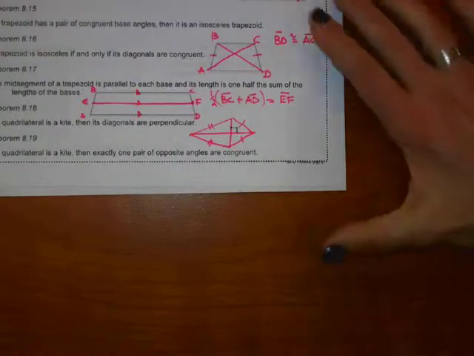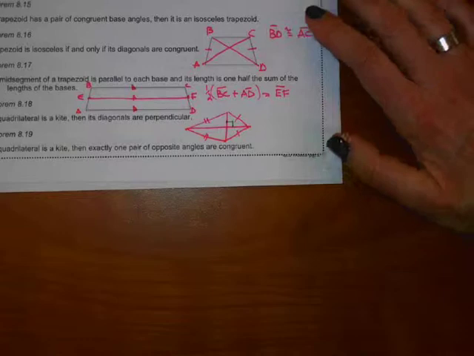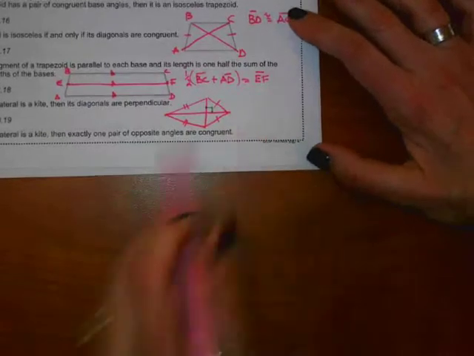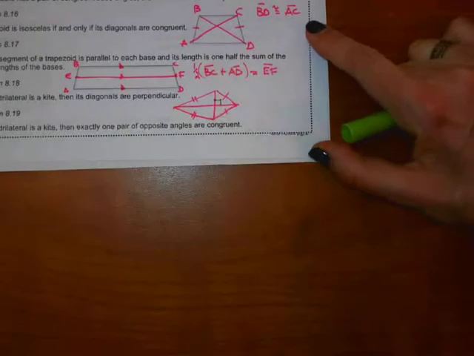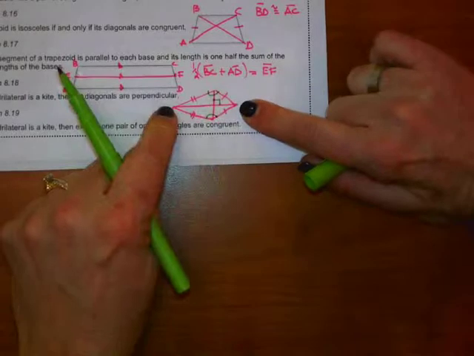If a quadrilateral is a kite, then exactly one pair of opposite angles are congruent. So that means only one pair of opposite angles are congruent. So I'm just going to mark that on here. Which pair do you think it is in this one? It's probably these two. That's what I would guess. These two are not going to be the same because their side lengths are different. So that's kind of just pictures of what you know so far.